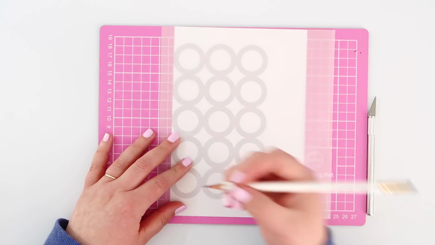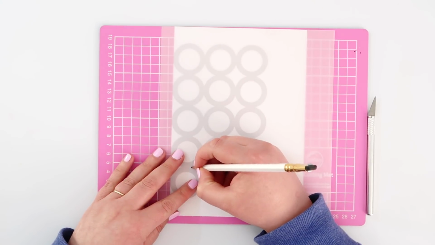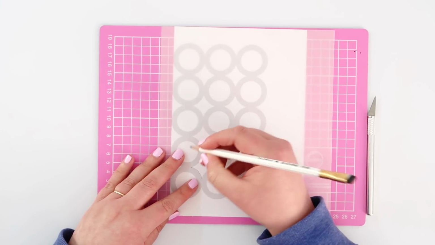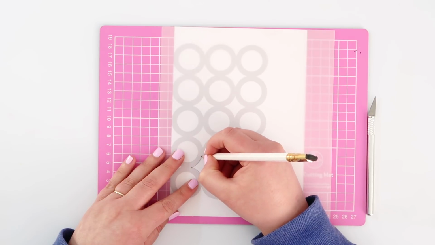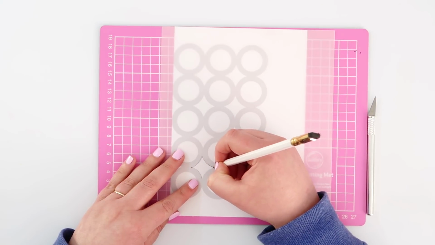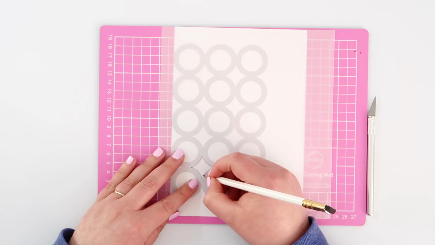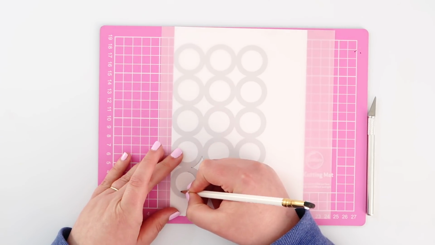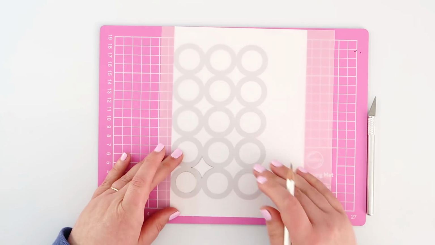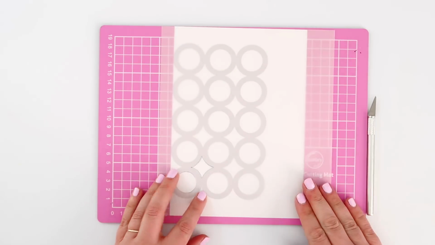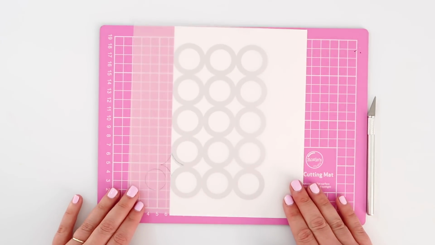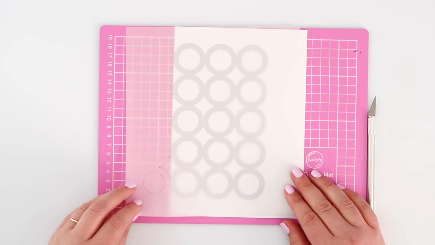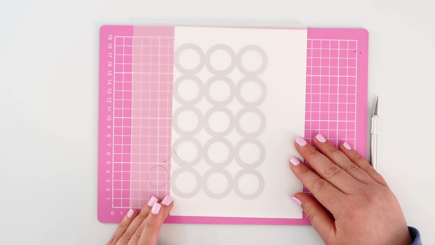Now there are a few options for doing this. The first is you could trace your cut file onto your vellum with a pencil and then go ahead and use that traced line as your cutting guide with the knife, the exact same way we just did with the printed piece. And then once you finish cutting, you could very carefully go around with an eraser and erase out any pencil marks that you can see. Or the other option is just to freehand it.